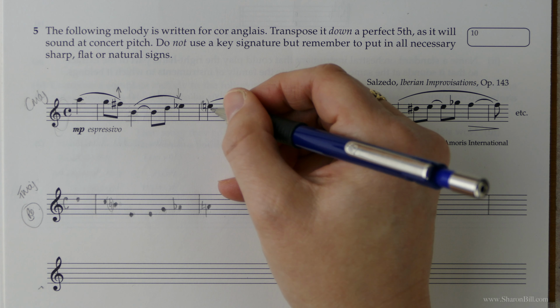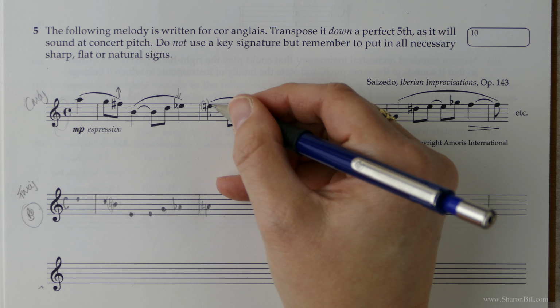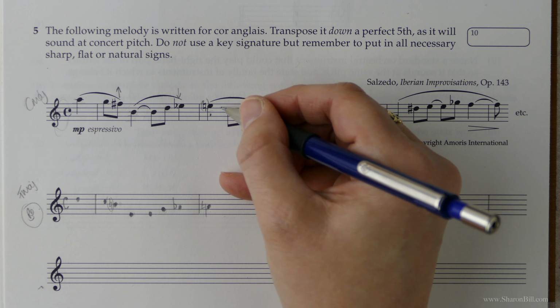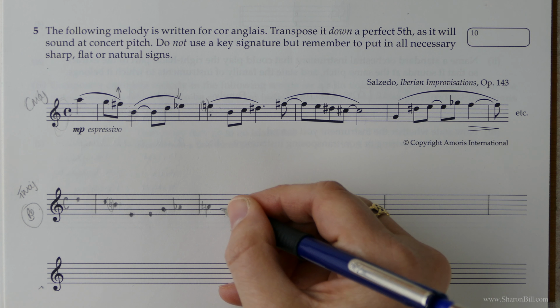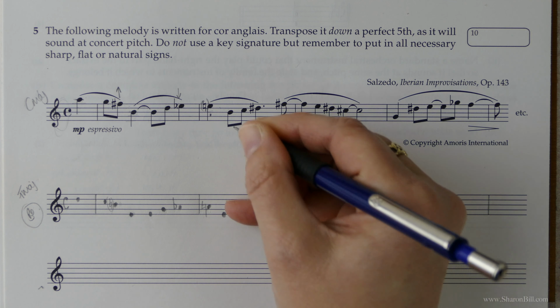1, 2, 3, 4, 5. We should be on an A. We are. So now we're going to come down 1, 2, 3, 4. 1, 2, 3, 4. That takes us to an E. Up a step. Up a step. Now that is a D that's been raised. This is a G. We'll raise that by a sharp.